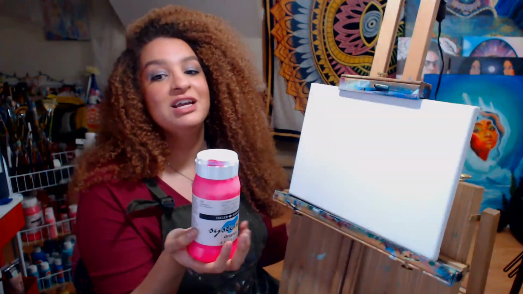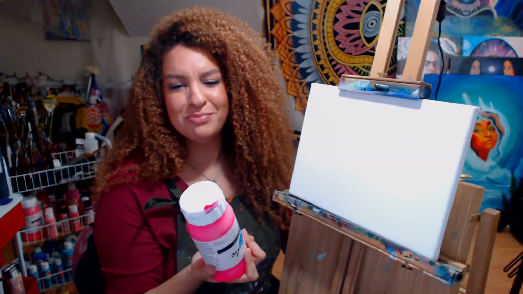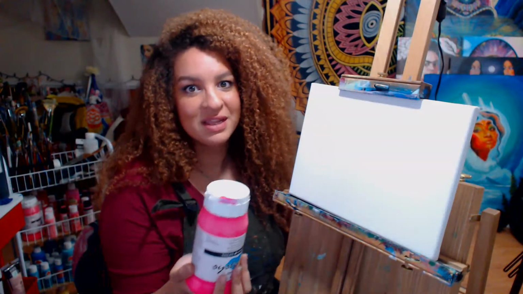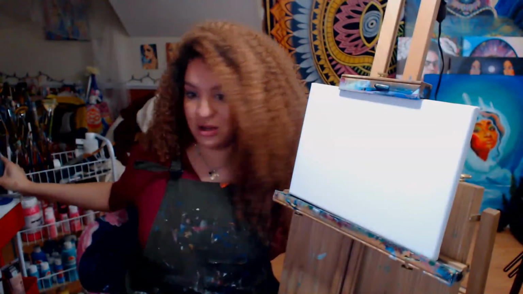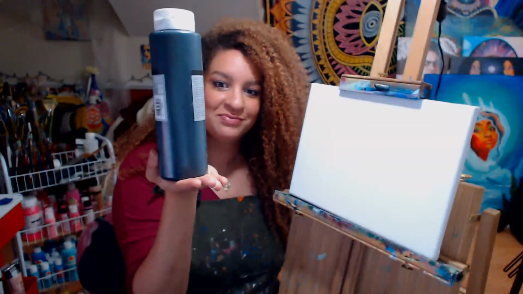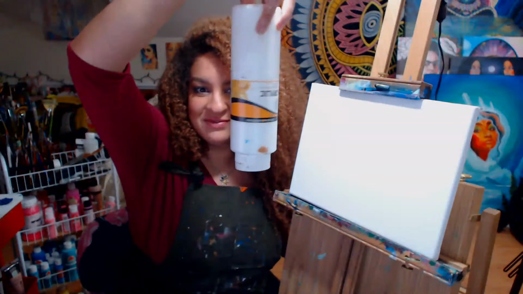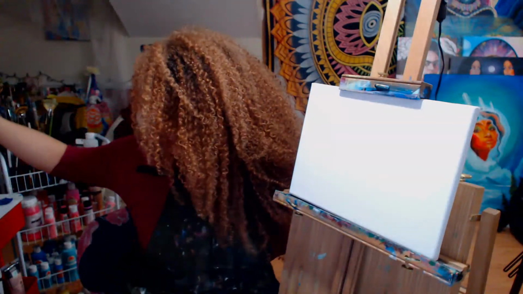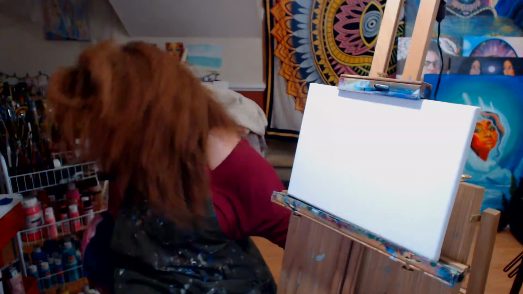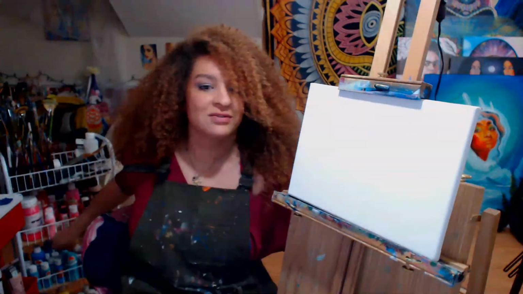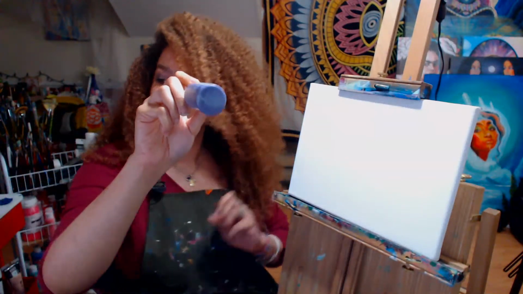If you don't have pink, you can use red and mix it a little bit with white. Also, black. And of course, white. Really easy colors. And if you want to, you can also use purple. If you have a purple, you can use that.